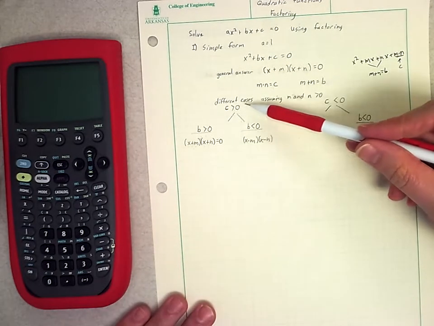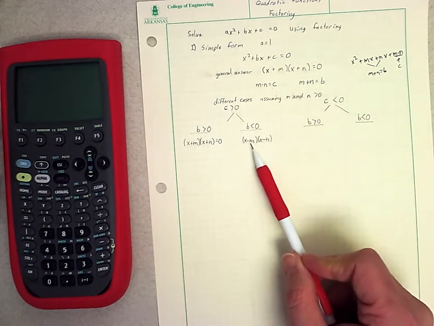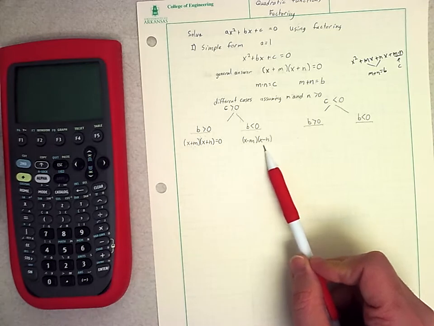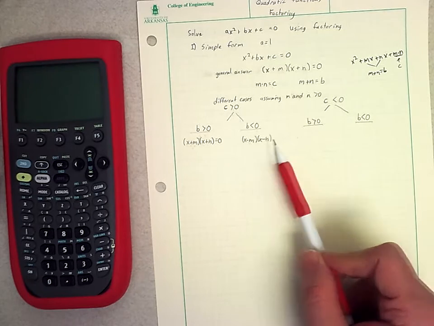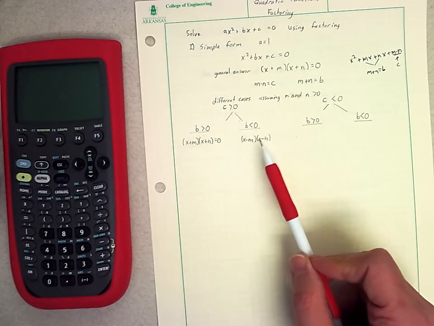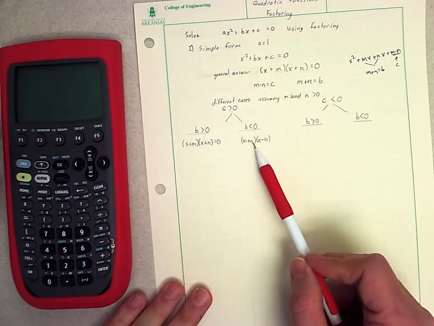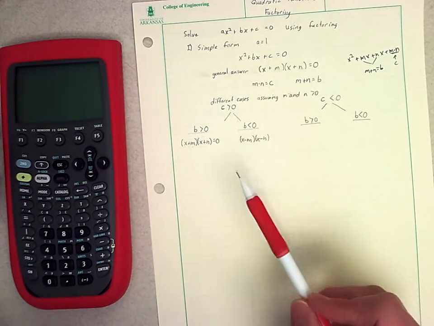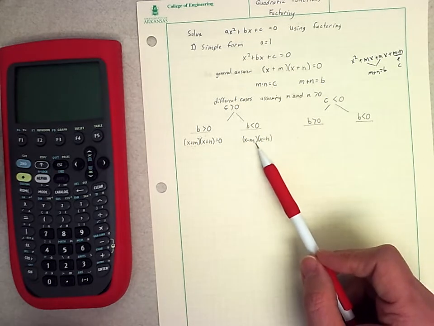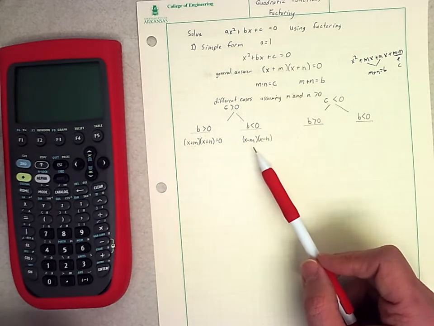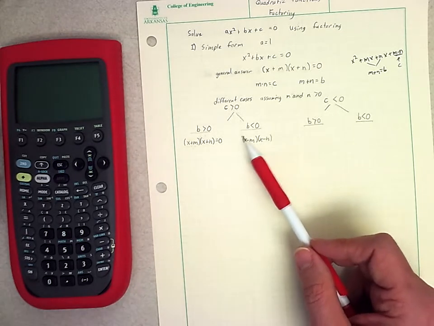If c is positive, but b is negative, well then that means we must have subtracted both m and n, because multiplied together we would get a positive number, m times n, and we would have minus mx and minus nx. So to get a negative term in the middle, it's still going to be the same sort of factors that multiply together to get c, to get the absolute value of c, really. But the middle term will add together to get the absolute value of b.